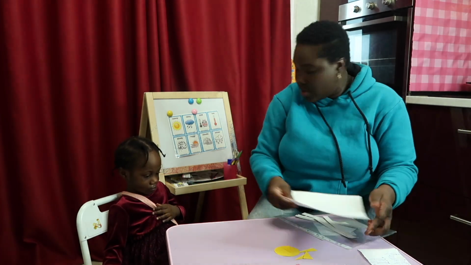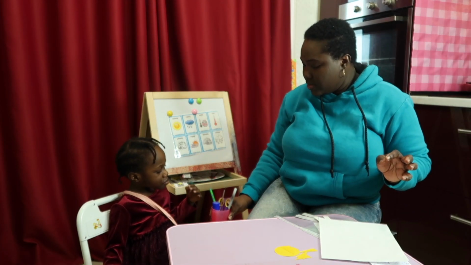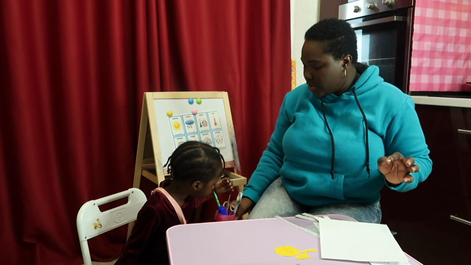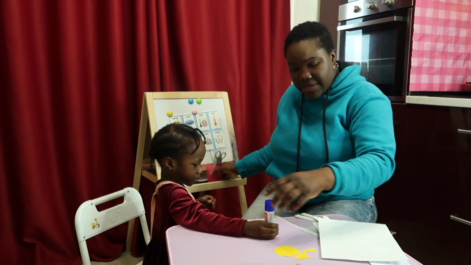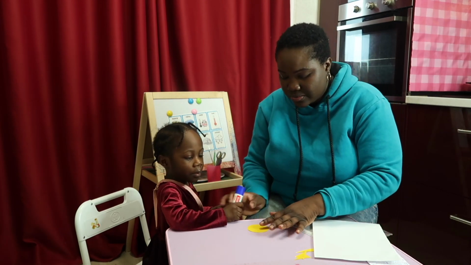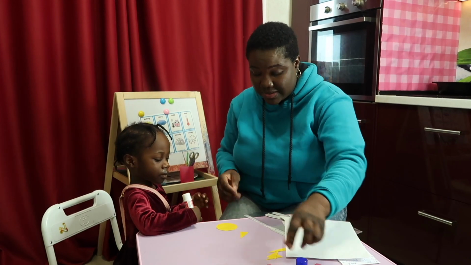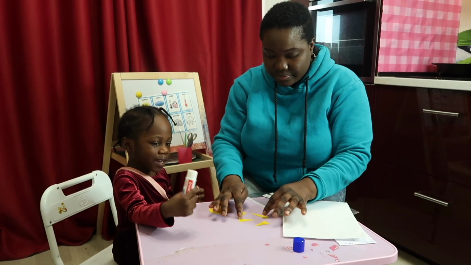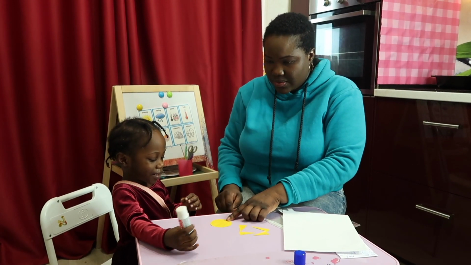So, Eri, where is the glue stick? Glue stick. Yes. All right. Sit down, please. Okay. This is wine. Can you please open it? Let's make sunny. I'm going to make the sun. All right, so put the glue round.